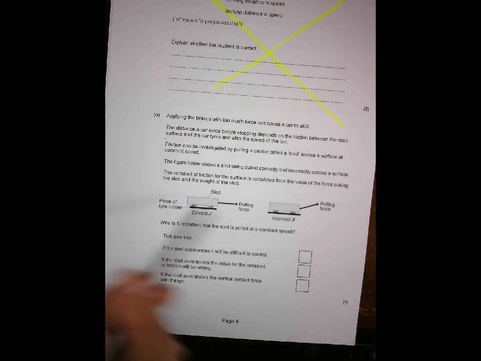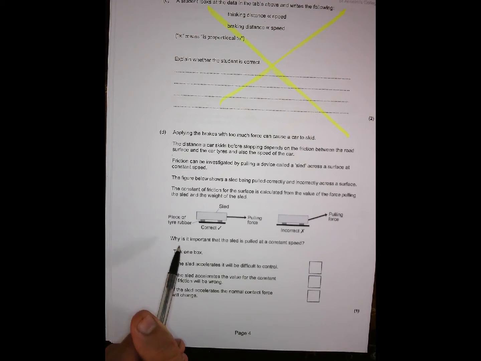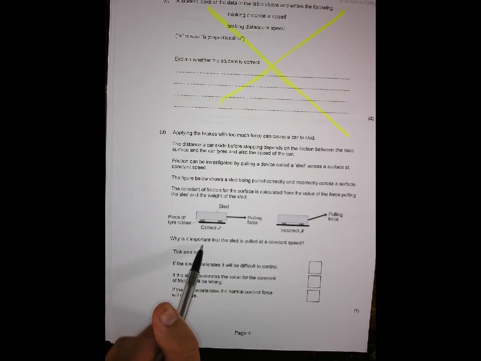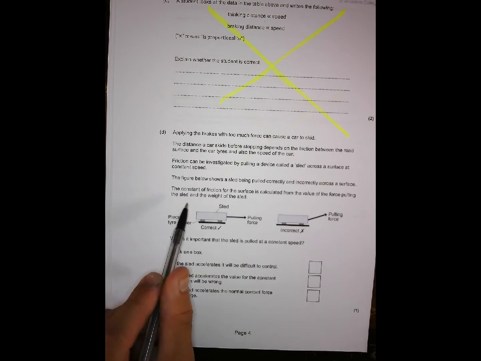So it says the distance a car skids depends on the friction between the road surface and the car's tyres. And it then goes on to describe this experiment. I suggest you pause the video here if you haven't given this a chance to read, so that you can have a look at it and then understand it in the next questions. It then asks in the first question, why is it important for the sled to be pulled at a constant speed? So it then gives you these three options.